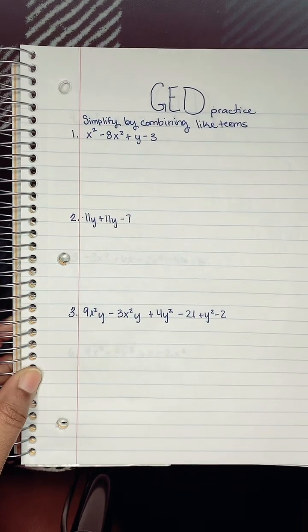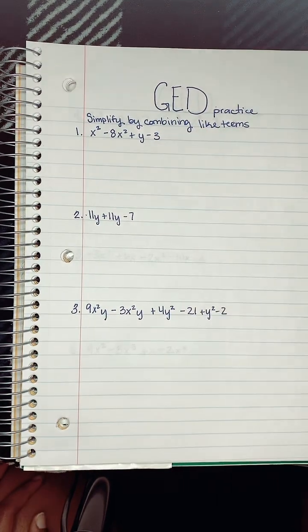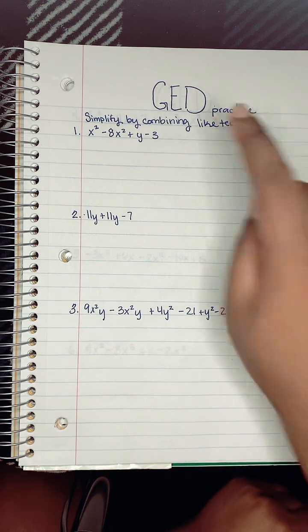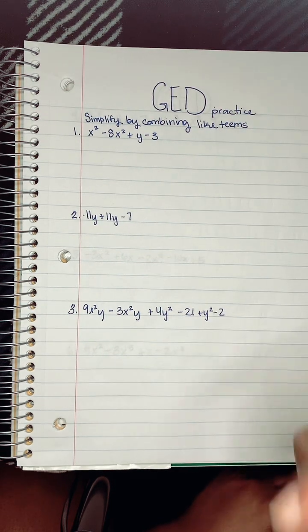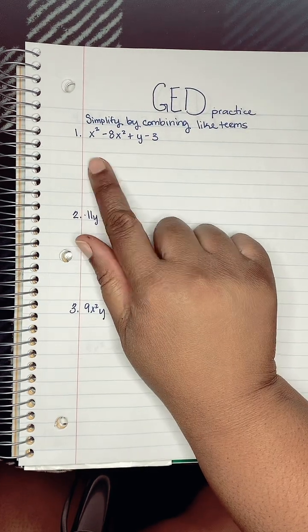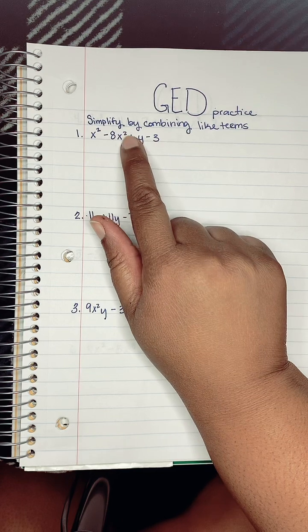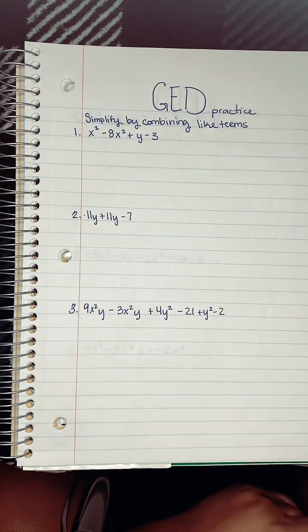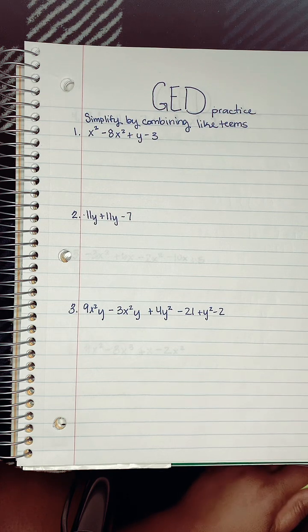Okay, so let's simplify by combining like terms, okay? So let's first talk about what like terms are. When you're explaining like terms, you're thinking about the same letter for one, and they have to have the same exponent, okay? So the same letter and the same power in order for them to be like terms.